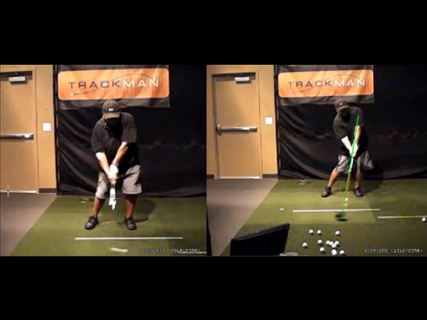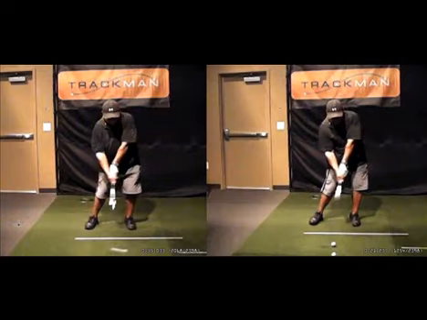You are definitely more on the left side than you are with the iron swing. Your body weight is more on that left side. There's certainly more angle here in this back leg. Now the picture on the right is of an iron swing toward the end of the session, and it also is showing improvement in the extension.